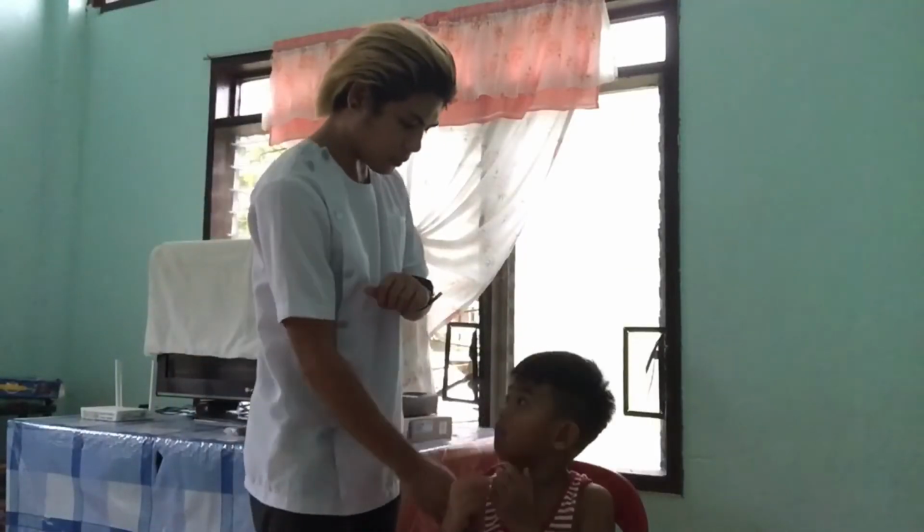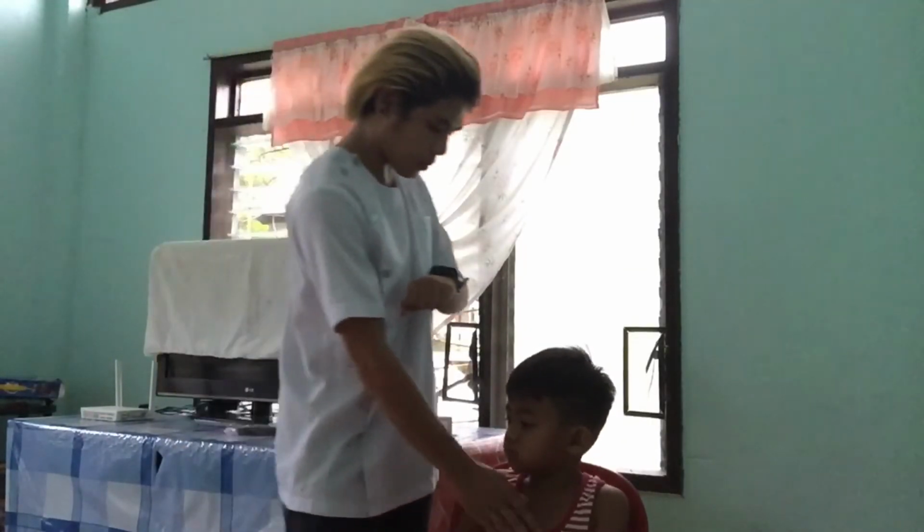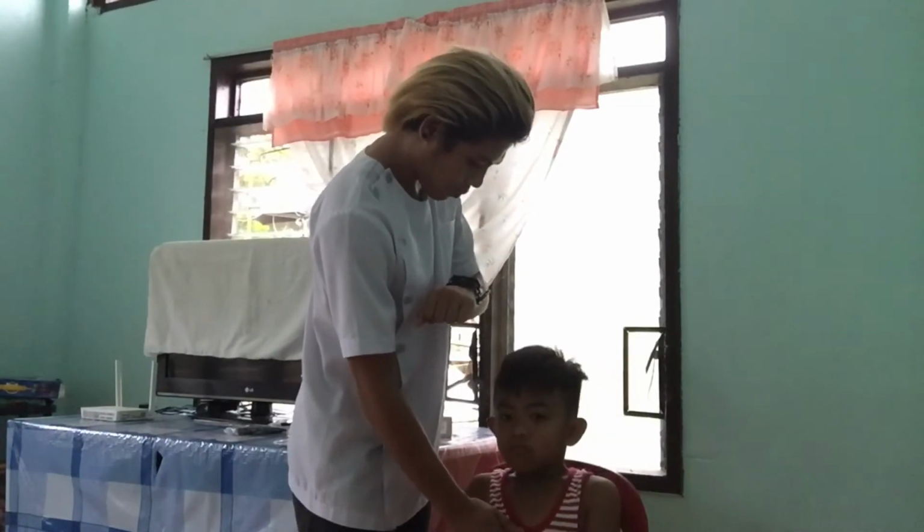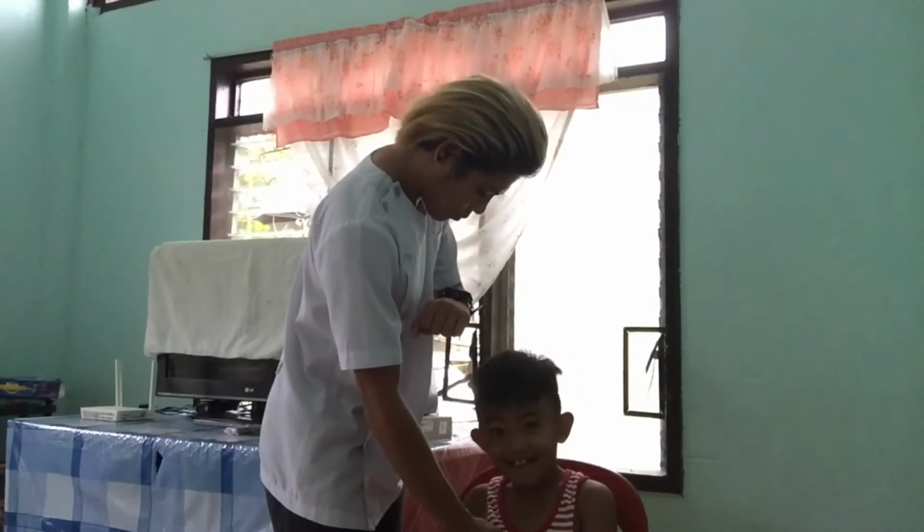Assessing respiration. Observe or palpate and count the respiratory rate for 1 full minute. Observe the depth, rhythm, and character of the respiration.